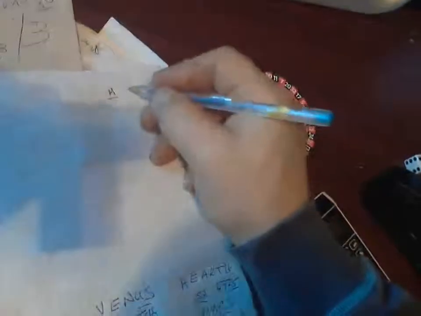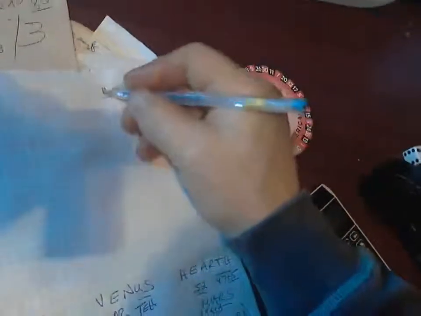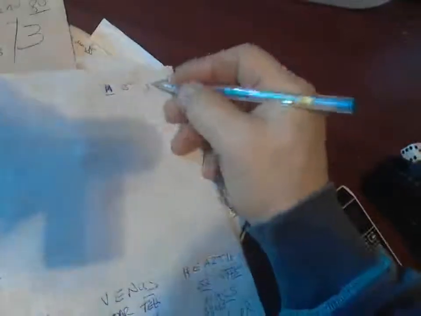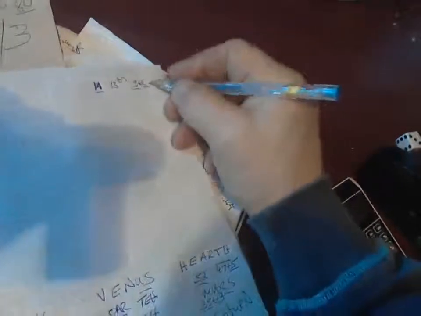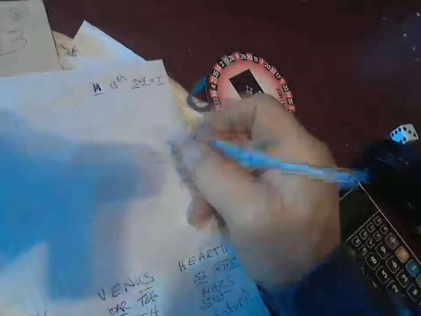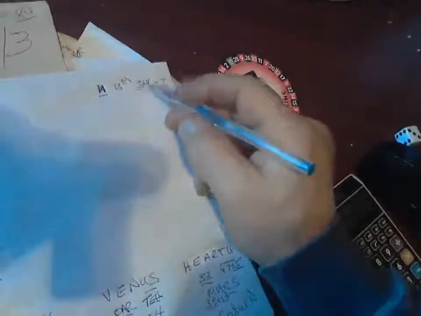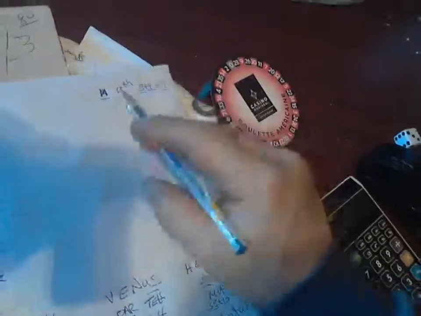So what I want to do right now, we're going to do this together. M is the 13th letter. 1 times 3 is 3. 1 plus 3 is 4. 4 and 3 equals 7. That is M equals 7. We're not going to go 3 times 4, because that is a separate equation from the reality of this.